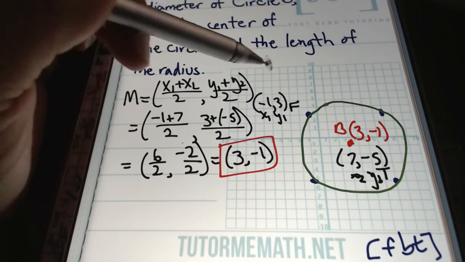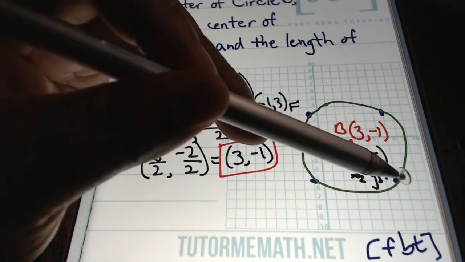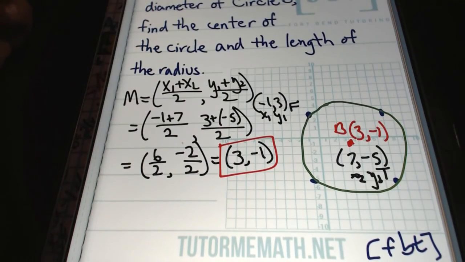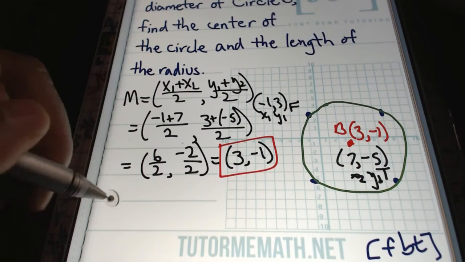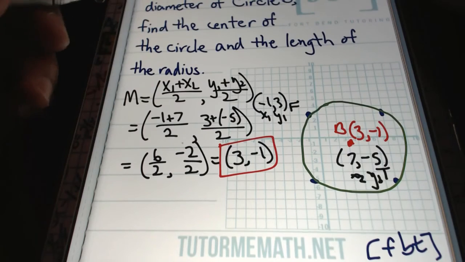So there's 2 ways to go about doing this. We can just simply find out the length of F and B. We can find out the length of B and T, or we can find out the length of the diameter and then divide that by 2. So there's different approaches to solving this problem. What I think I'll do, because I like small numbers, is that I'm going to find out the distance between F and B.